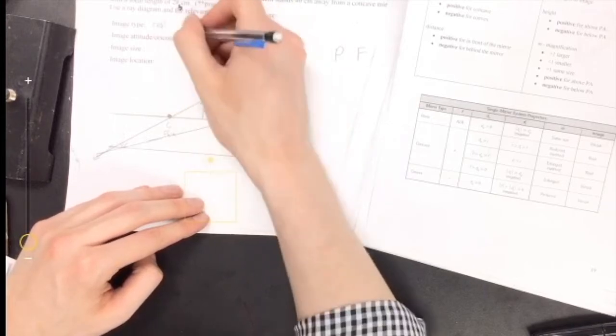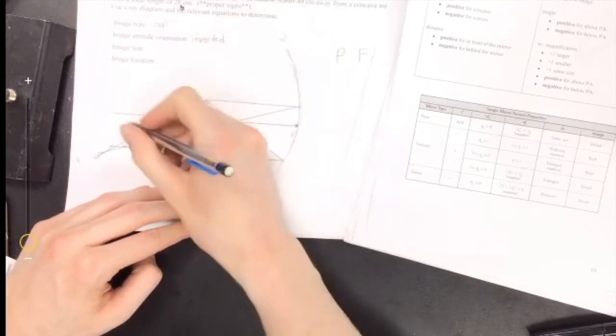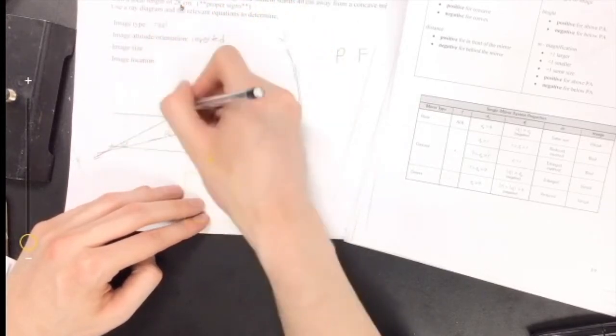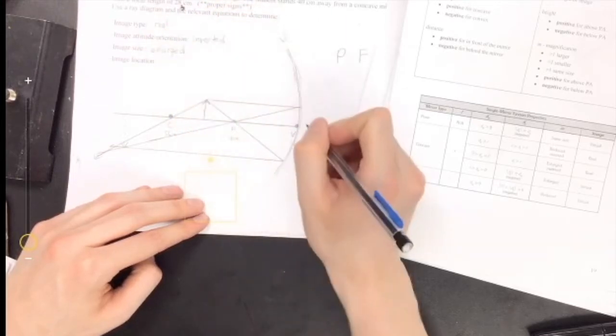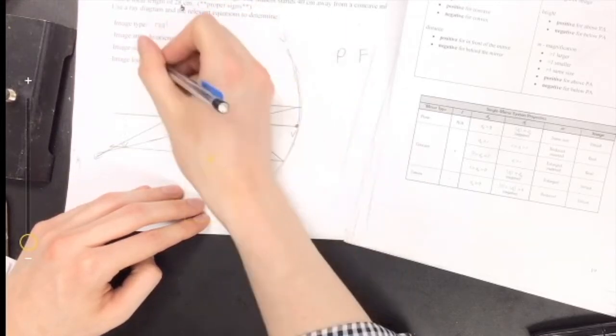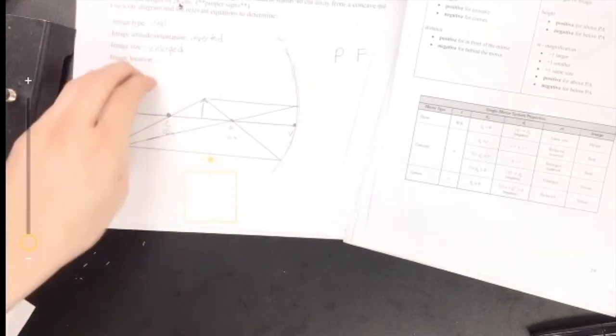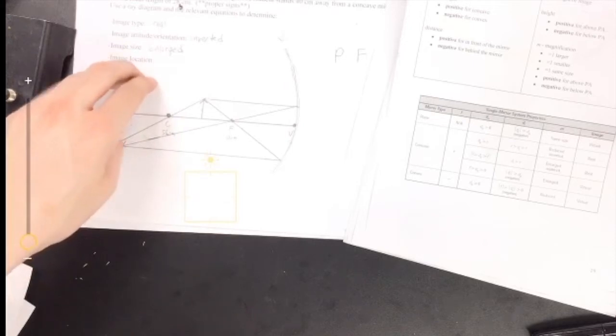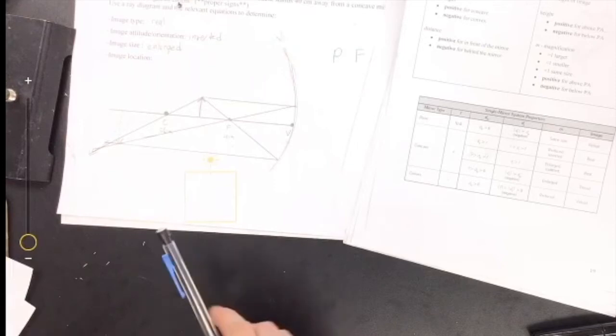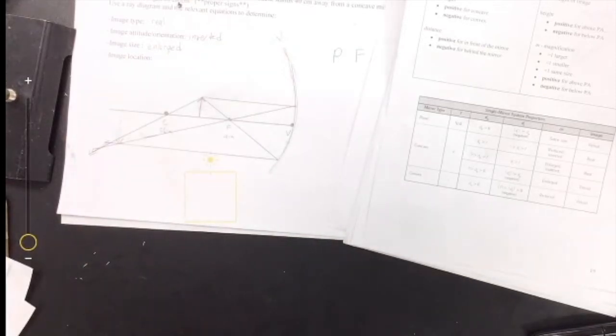Okay, image attitude, inverted. Image size, that's definitely bigger than that one. Okay, and image location. Now for that, we would either have had to draw a very, very careful diagram, or realistically, you're always going to use your equations for stuff that is actually asking us for a number. So the image location, I guess you could say, is in front of the mirror, but let's go get an actual number now. Let's jump into using those equations.